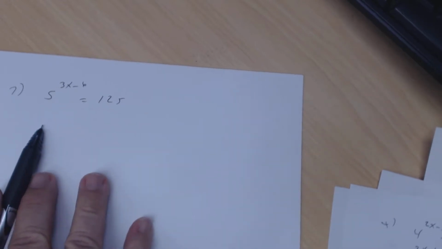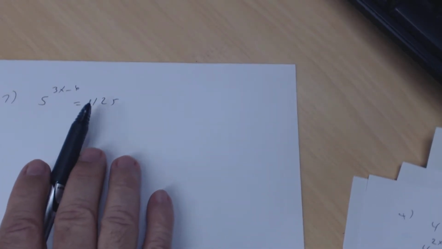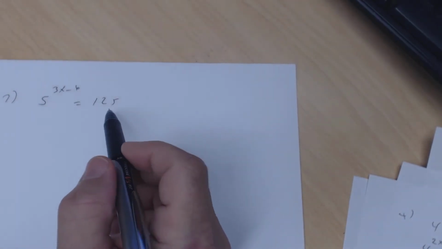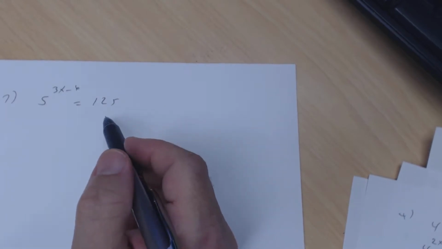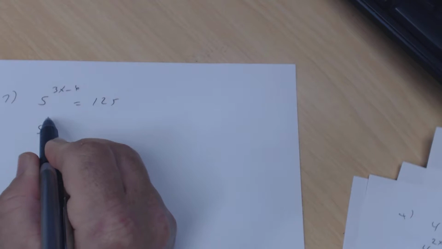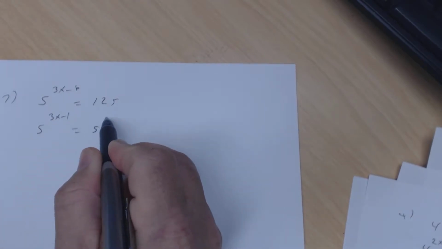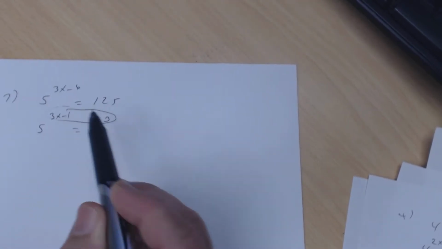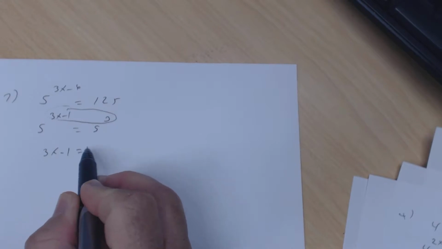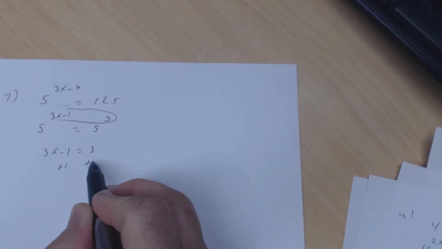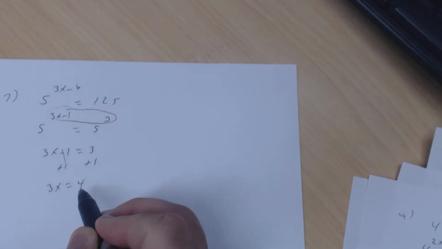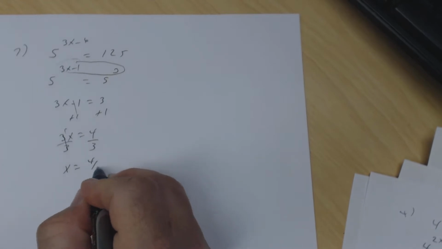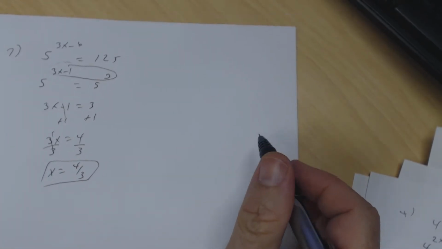So notice this is prime, so we ask ourselves, is there any way I can rewrite 125 as 5 to a power? And the answer is 5 cubed. So I get 5 to the 3x minus 6 equals 5 cubed. And now I can use the one-to-one property. So these exponents must equal each other. So 3x minus 6 must equal 3. Adding 6 to both sides, I get 3x equals 9, and then divide both sides by 3. I get x to be 3. So there's your answer.